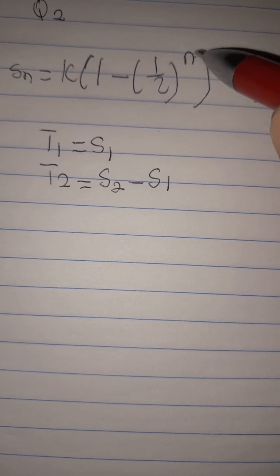First thing first, where there is n, we will place 1. We need to formulate a series, remember it's a geometric series. When you plug in 1, (1/2) to the power of 1 gives half on the calculator, so half multiplied by k is half k.